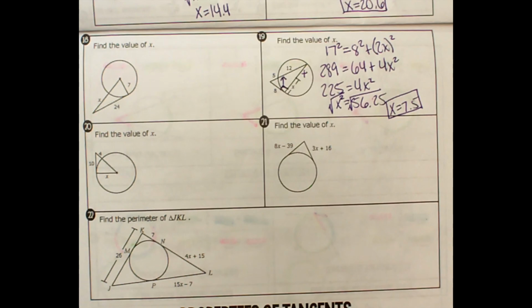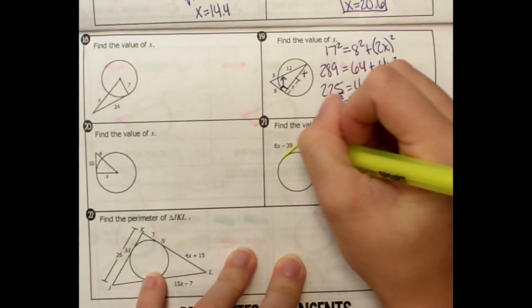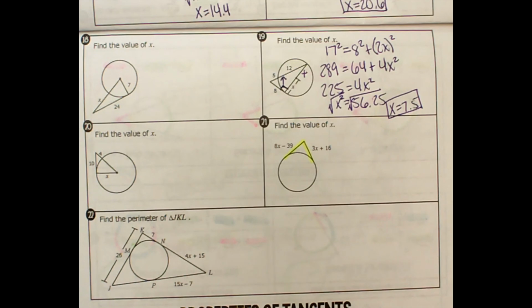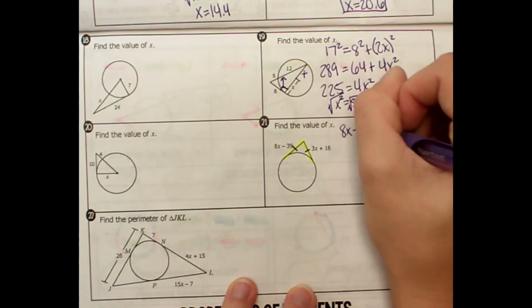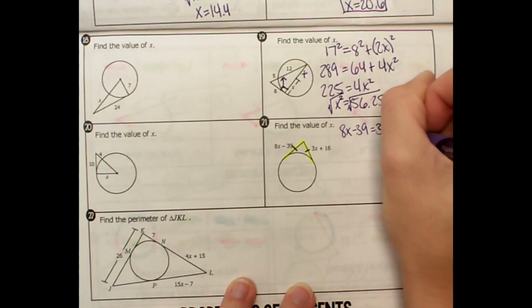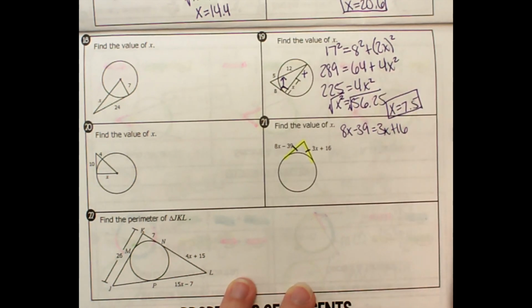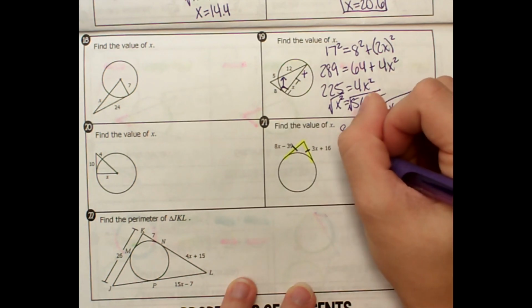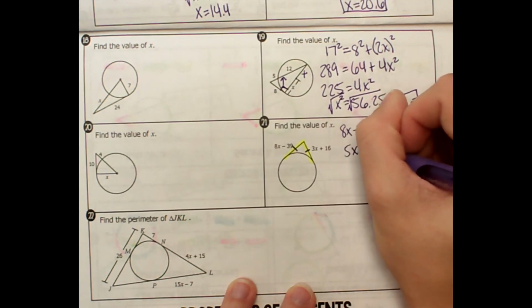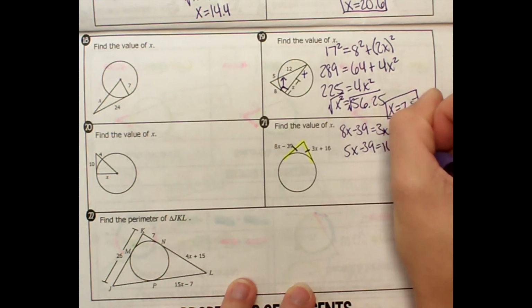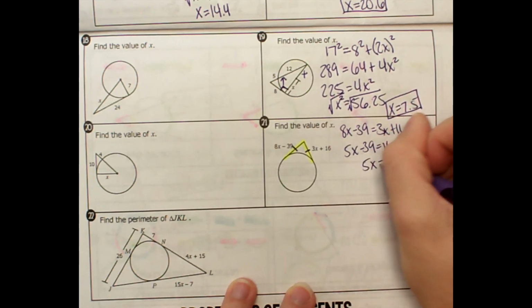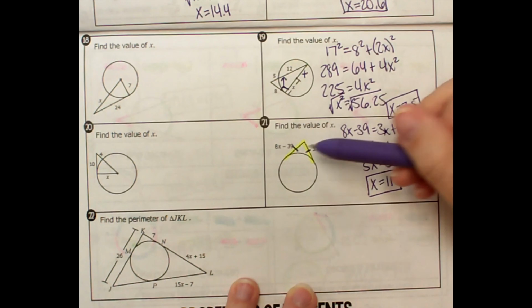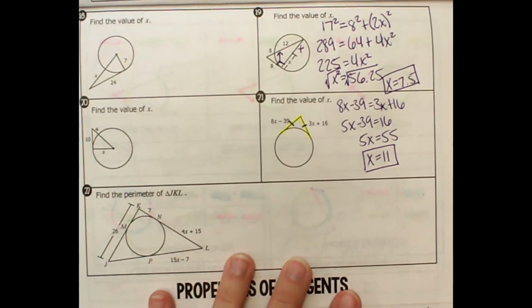So look at number 21. It says find the value of x. Well, if these are two tangents, that means that this line is equal to that line. So you could say 8x minus 39 is equal to 3x plus 16. So as you solve it out, if we minus 3x, we get 5x minus 39 is equal to 16. If we add 39, we get 5x is equal to 55, and x is equal to 11. Tangents are pretty easy. I like that they're equal to each other. It makes things a little bit easier.